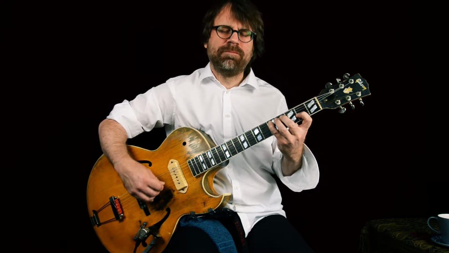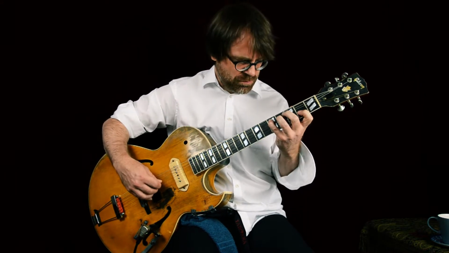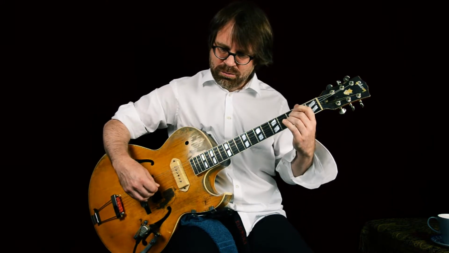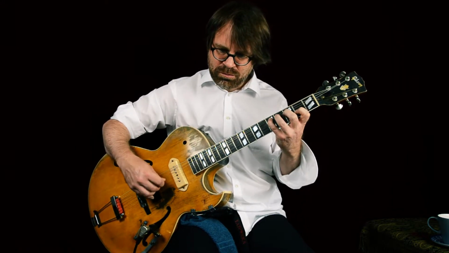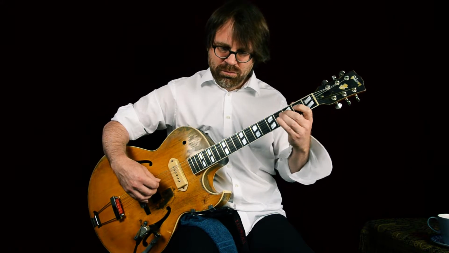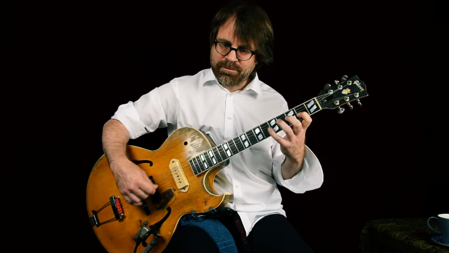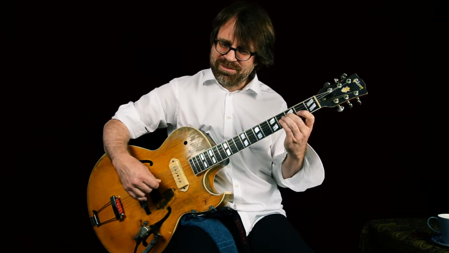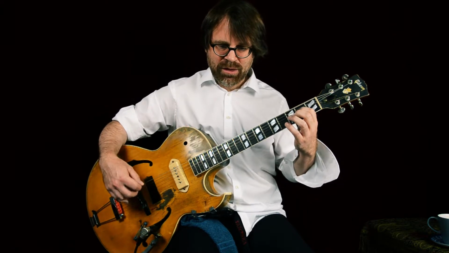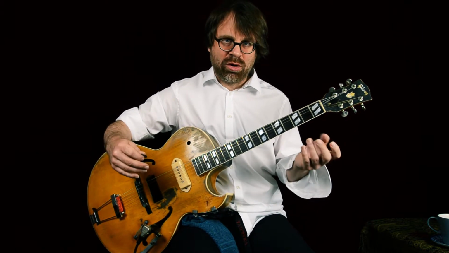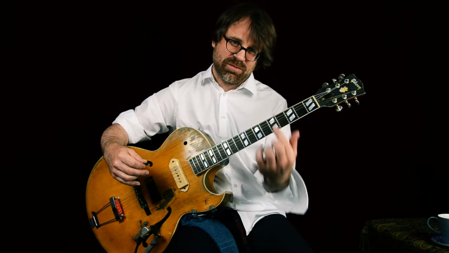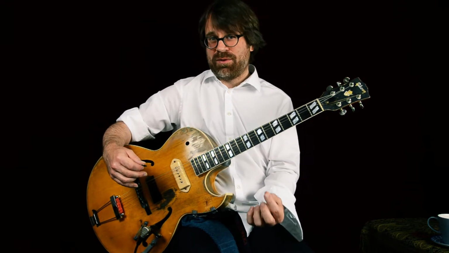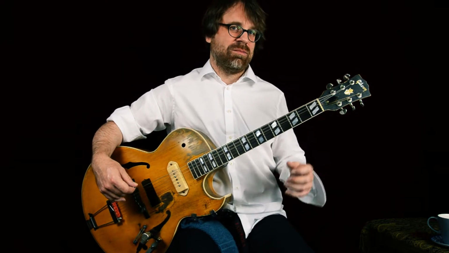So we have instead of, and we can make this even more extreme by raising the F a bit more and lowering the major third, the G sharp, also a bit more.